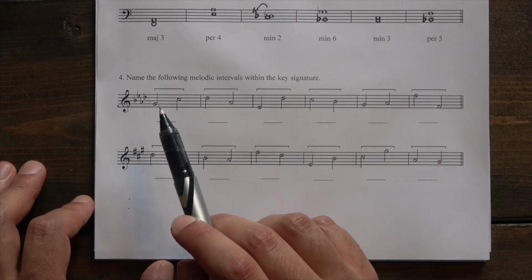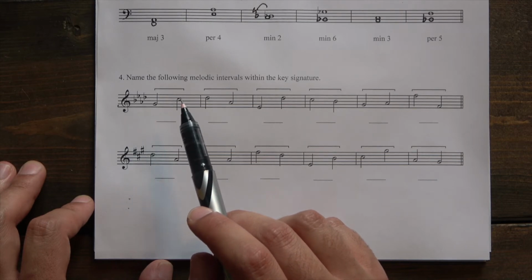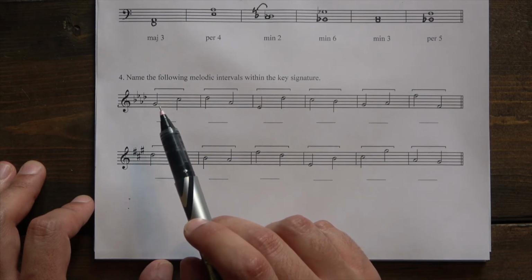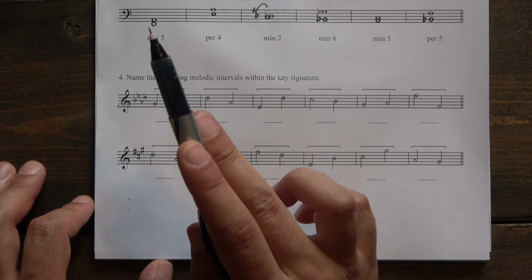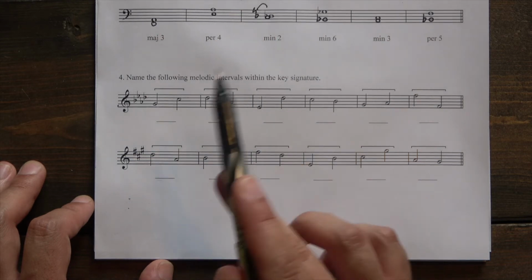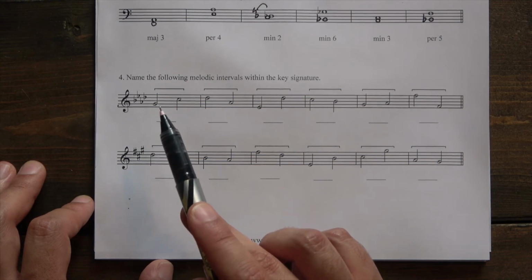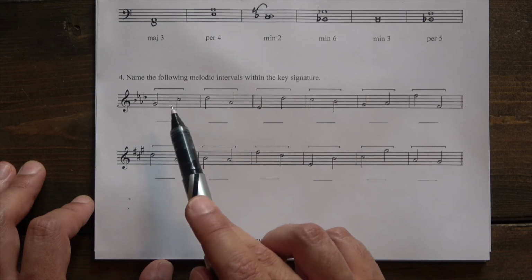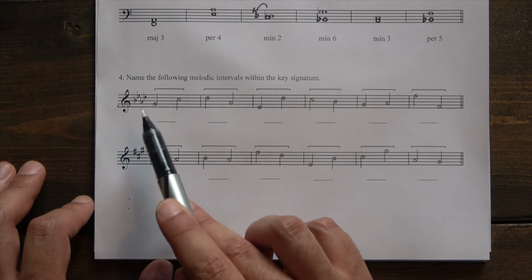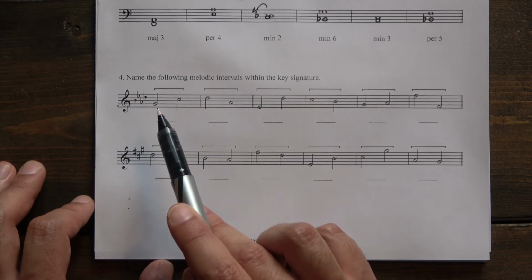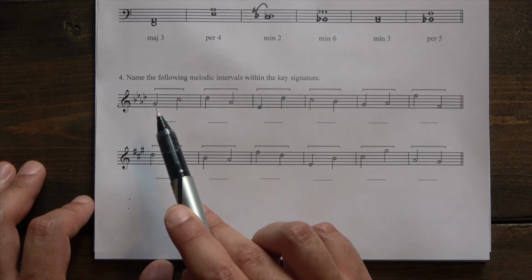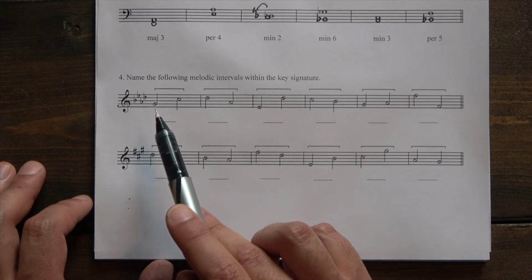Let's start here. G to C. G is still the lowest note. Even though they're not played at the same time, like these harmonic intervals up here, we count G as the lowest note, which means we are going to think in the key of G major for this question. Even though there's an A flat major key signature over here, we're thinking in G major because we used G, the lowest note, as the reference point.